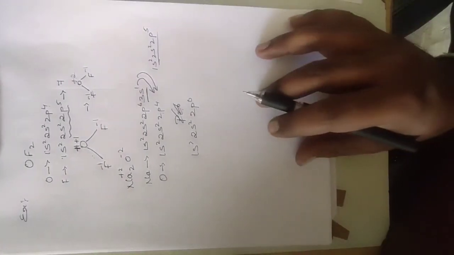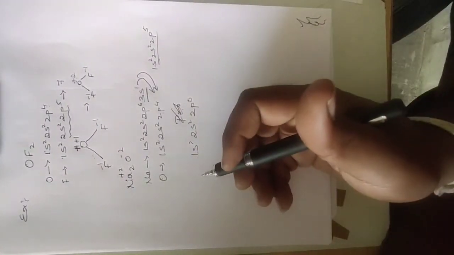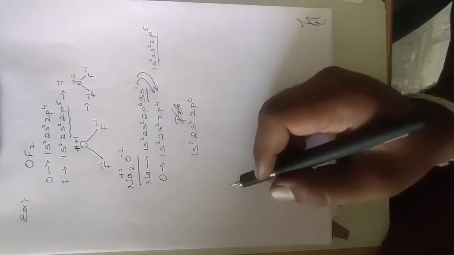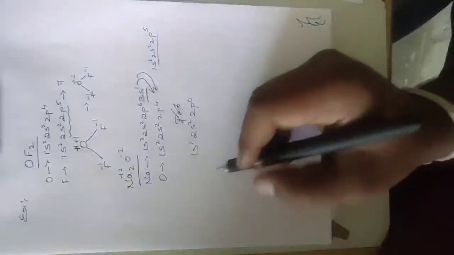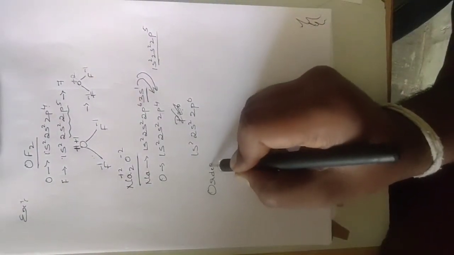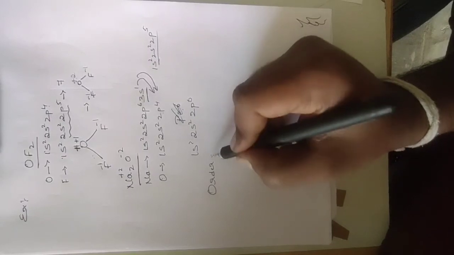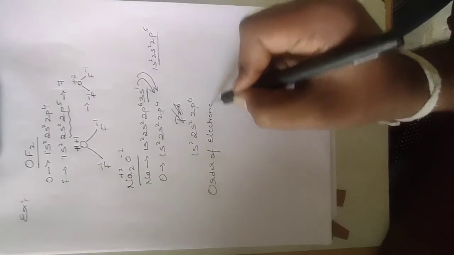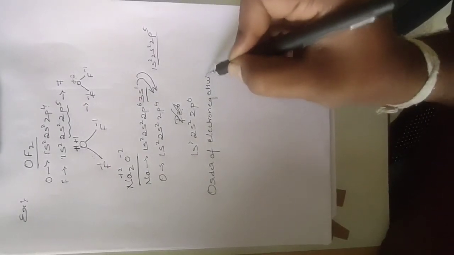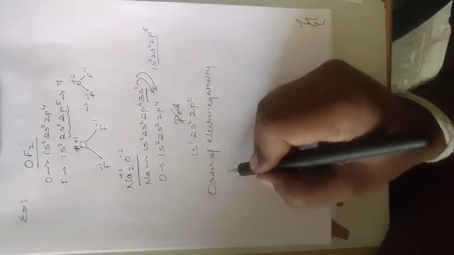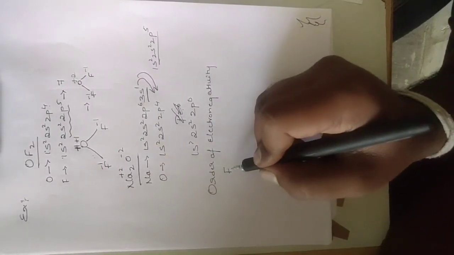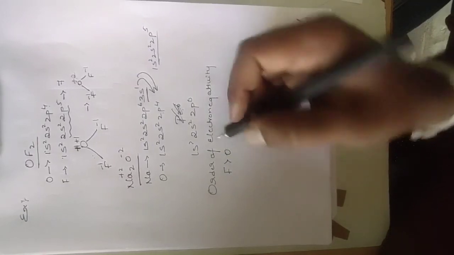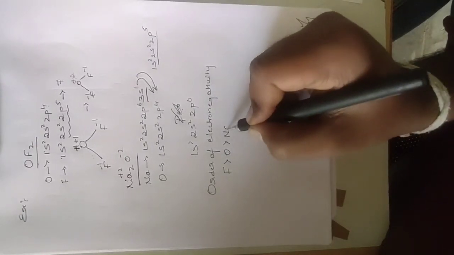You see, the order of electronegativity for these elements is fluorine greater than oxygen greater than sodium.